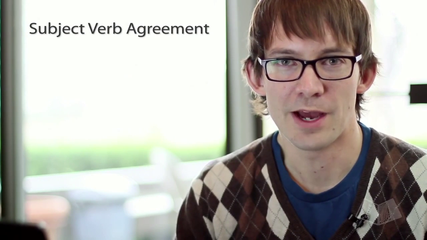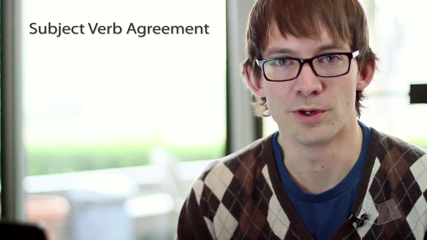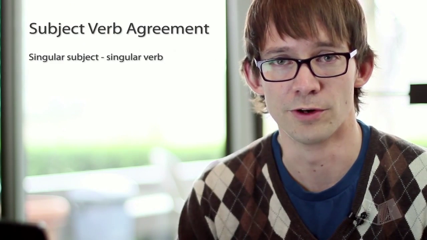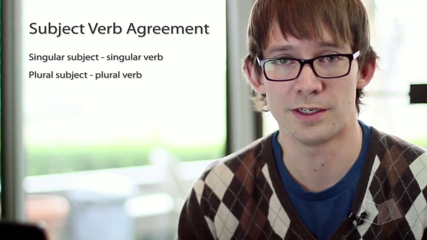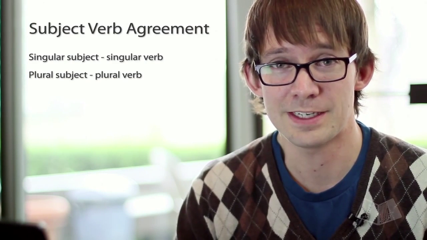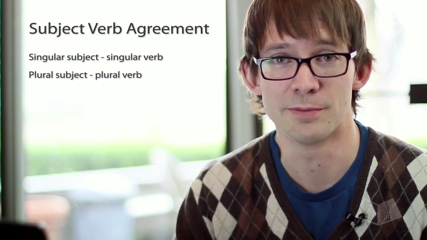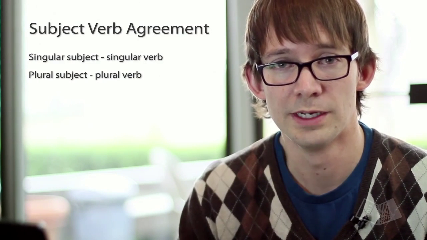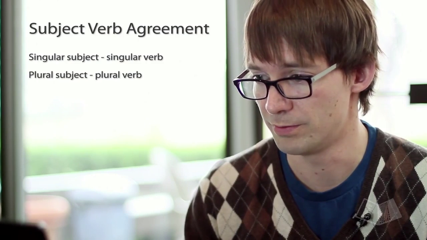In writing, students of English as a second language will commonly make mistakes with something called subject-verb agreement. Now, when you want your subject and your verb to agree, that simply means that a singular subject needs a singular verb and a plural subject needs a plural verb. It seems like a pretty basic idea, but even the highest level student will make this mistake on occasion. So let's look at ways that you can avoid this mistake.